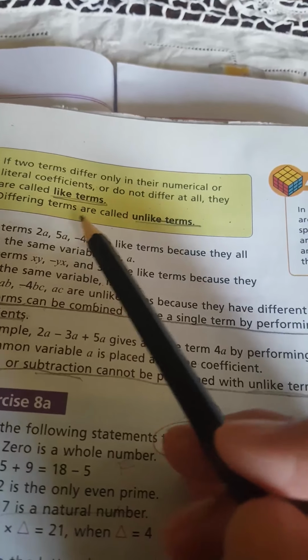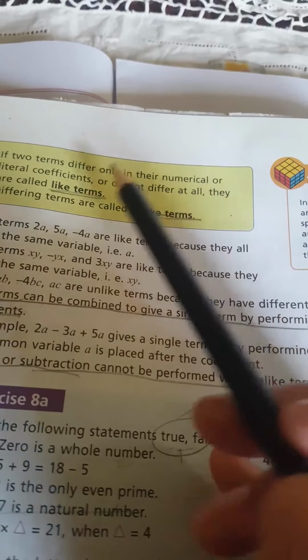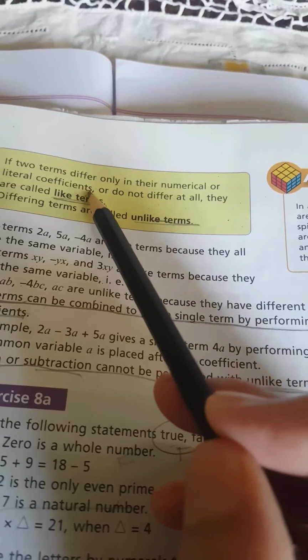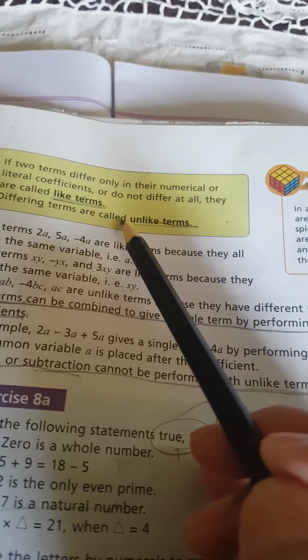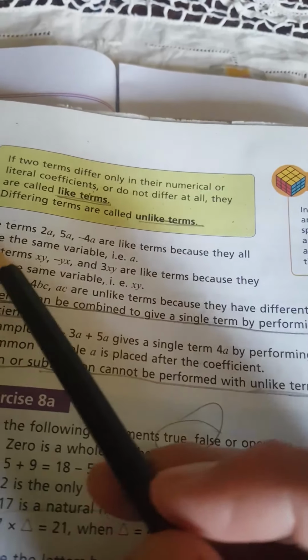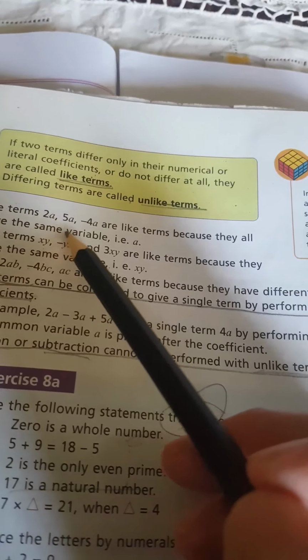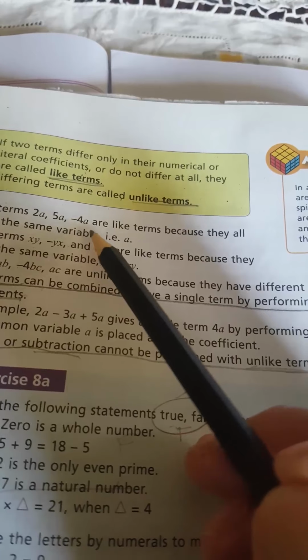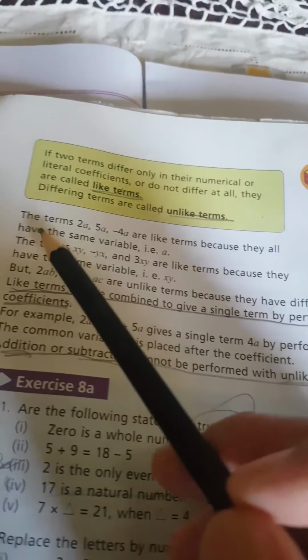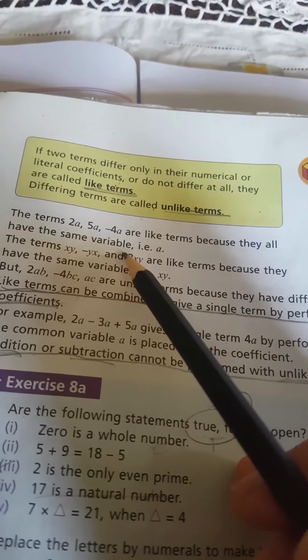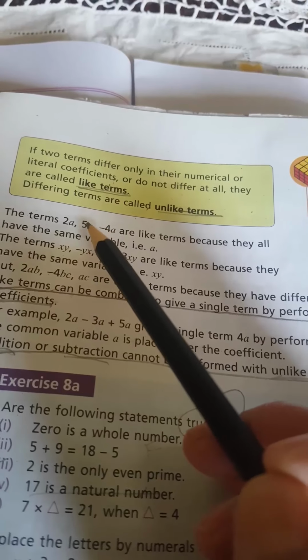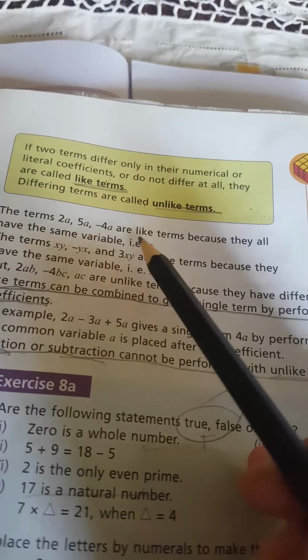Differing terms are called unlike terms. Like terms can be added or subtracted, and unlike terms cannot. So the terms 2a, 5a, minus 4a are like terms because they all have the same variable. What is the variable? a is the variable of all these terms.